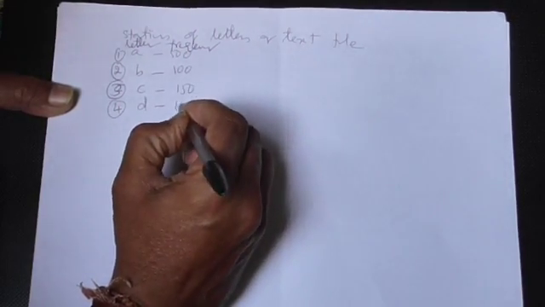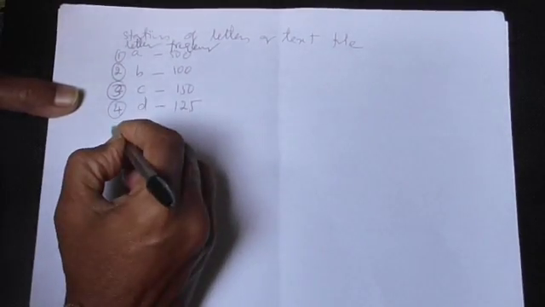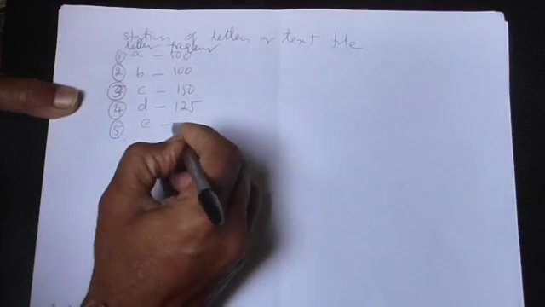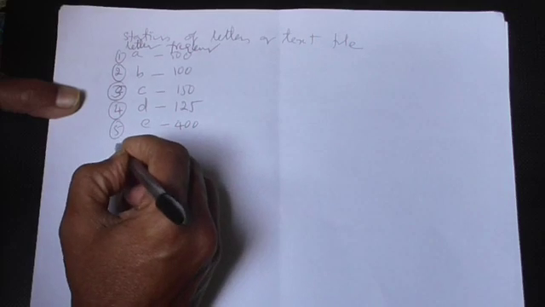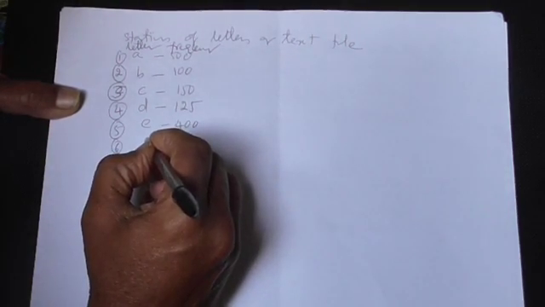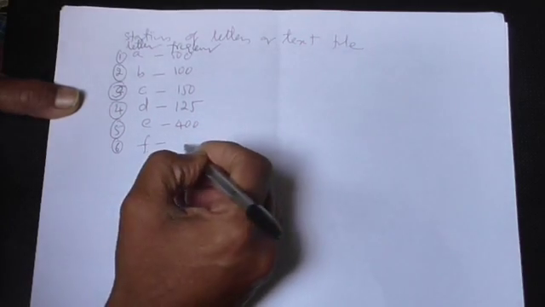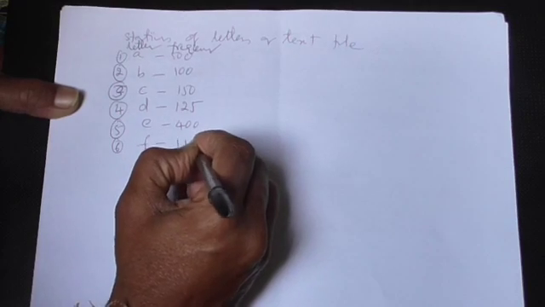around 125 times, and E appeared around 400 times, and imagine some other letter like F appeared something like 110 times.